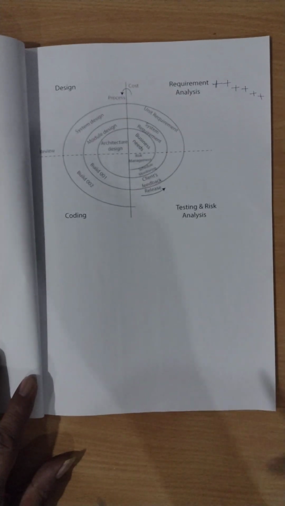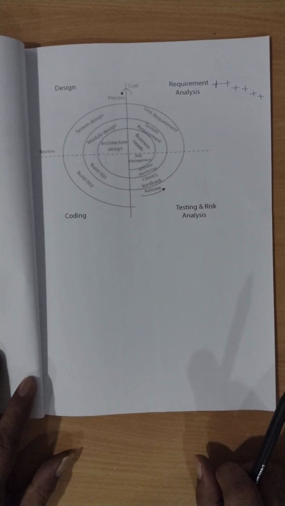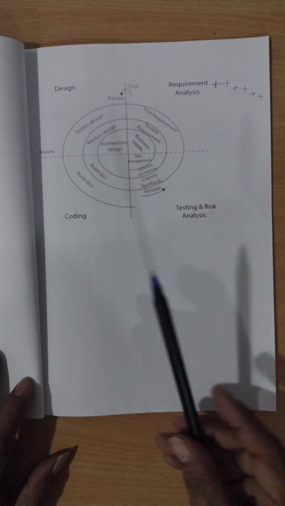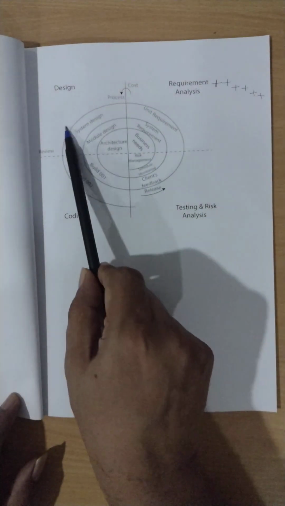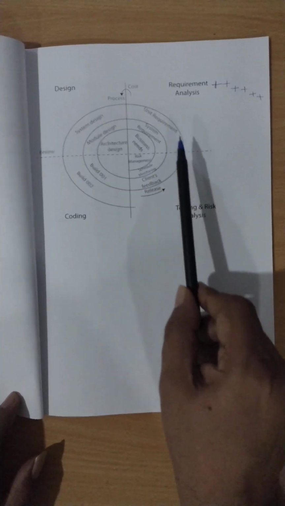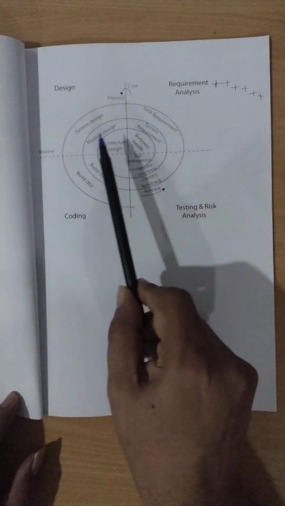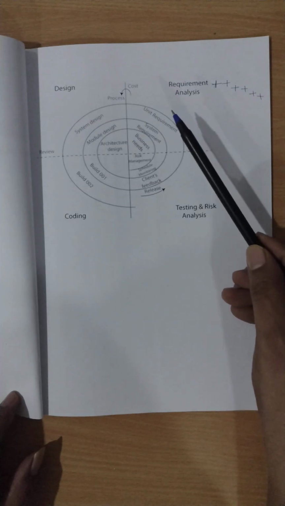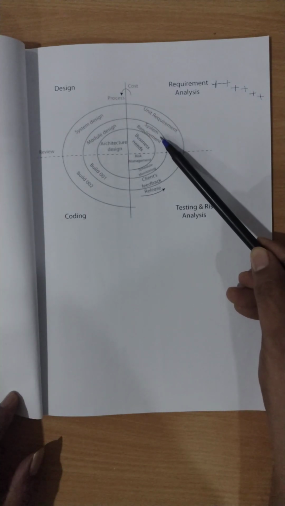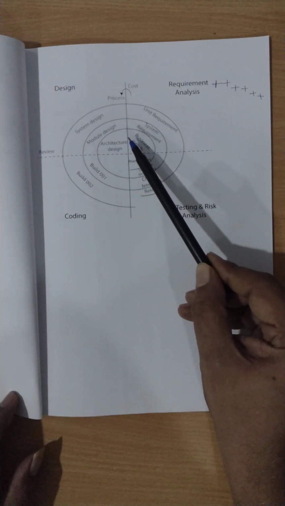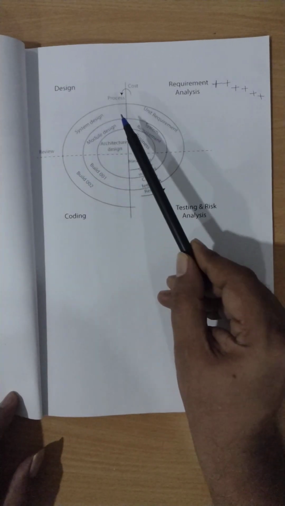This is another way of executing the various phases, like requirement, design, coding, testing. It will go through every stage, every iteration. We have unit requirement, system requirement, business need. In design we have architectural design, module design, system design.